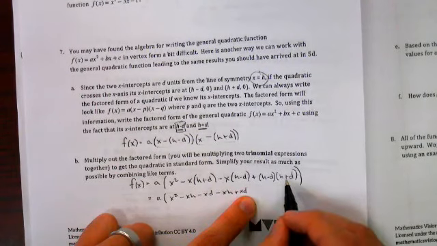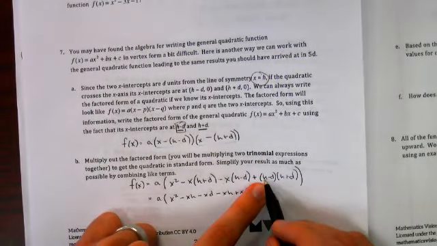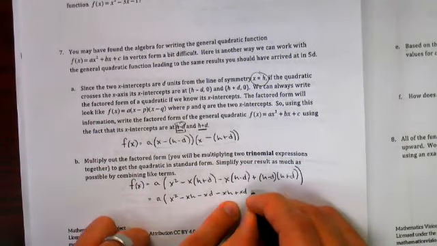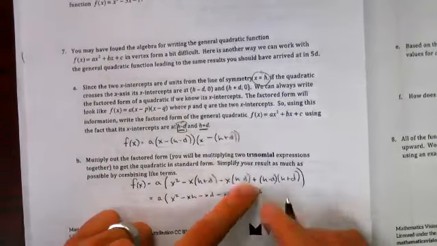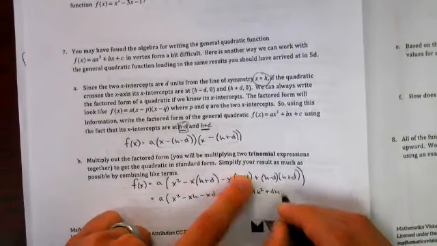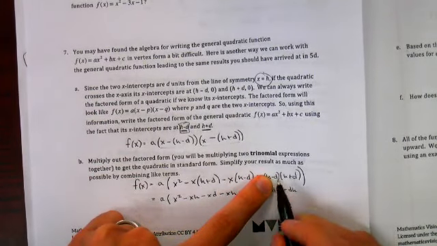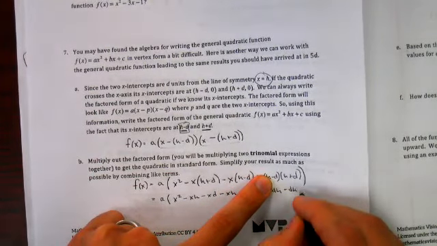Okay, and then multiplying these together, we would have to use the same format. So h times h is going to be h squared, positive. h times d is going to be dh, and that's positive. Negative d times h will be negative dh, and negative d times d would be negative d squared.